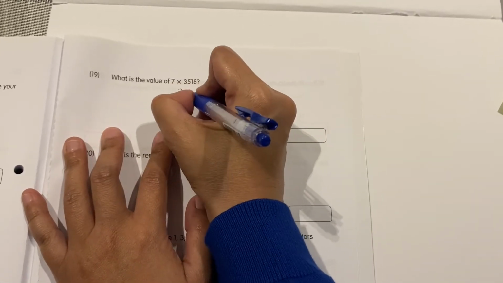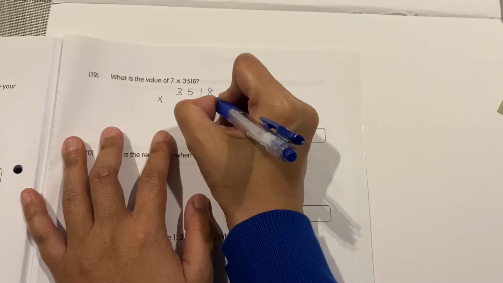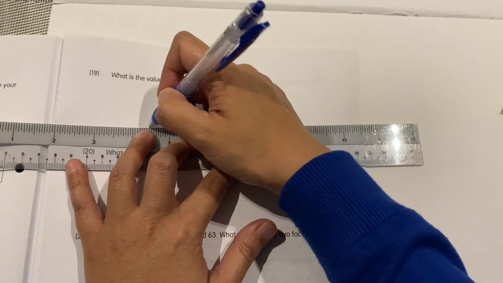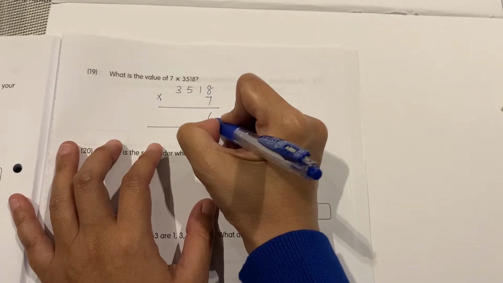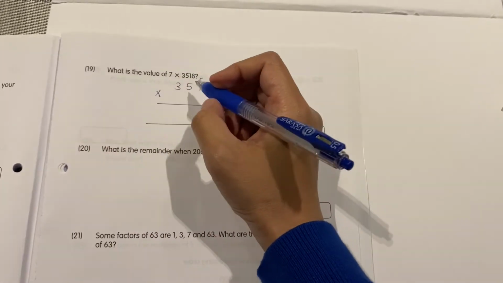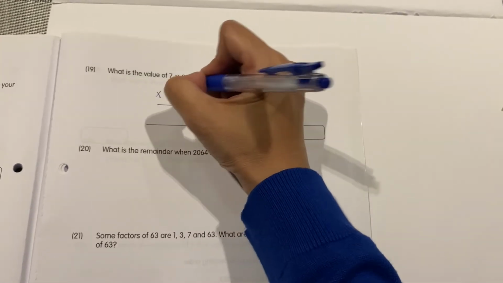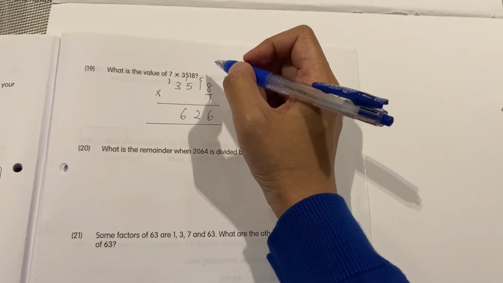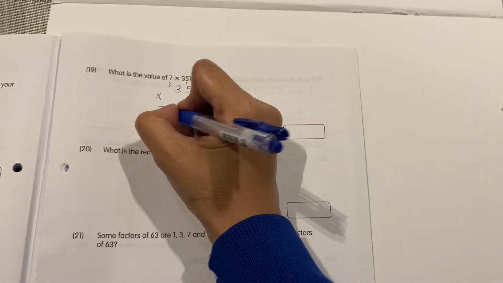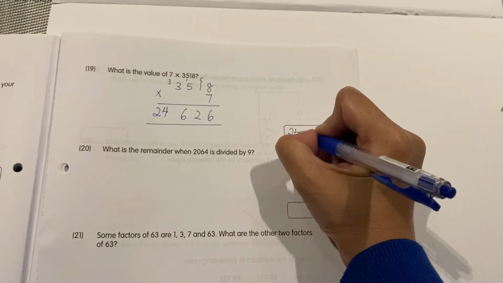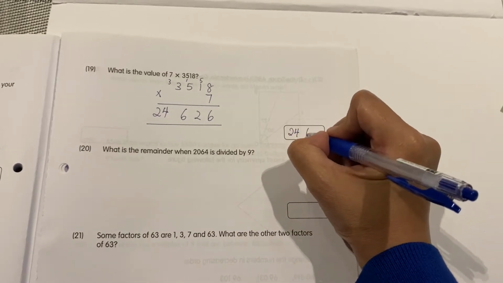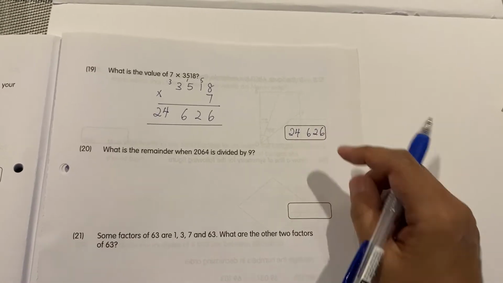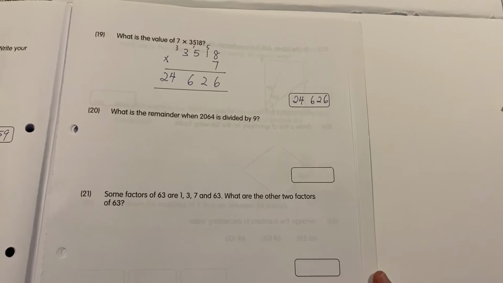So it's 3,518 multiplied by 7. So your answer is 24,626.